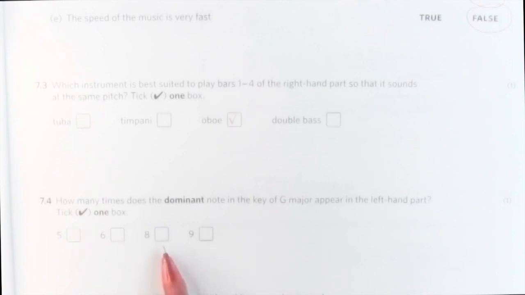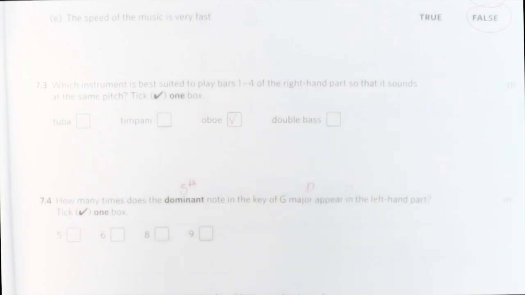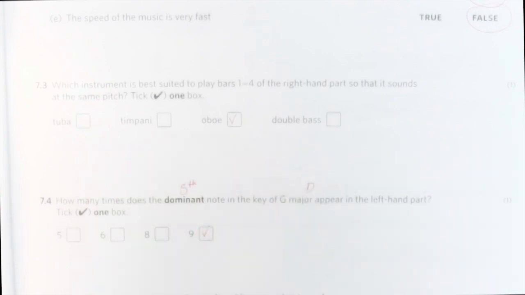And how many times the dominant, so the 5th degree of G major, which is D, appears in the left hand part? If you count them, you will find that it occurs 9 times. Many. Well, the dominant is an important note. And here they are.